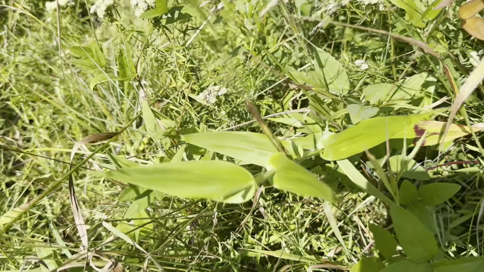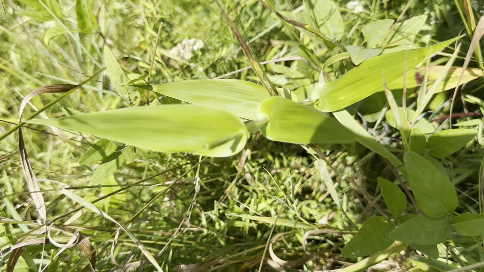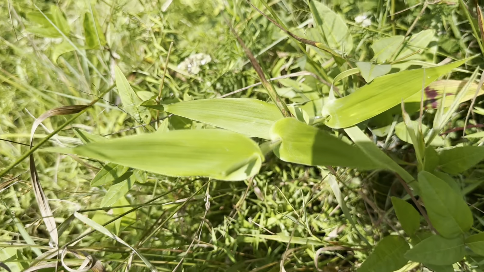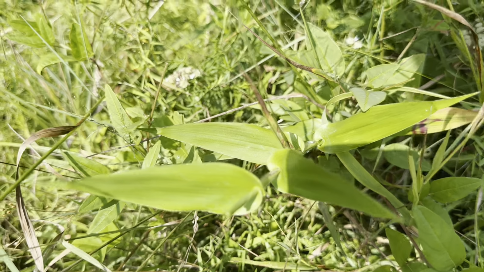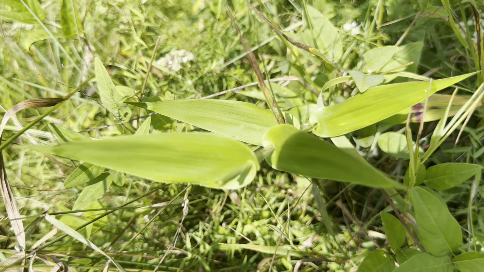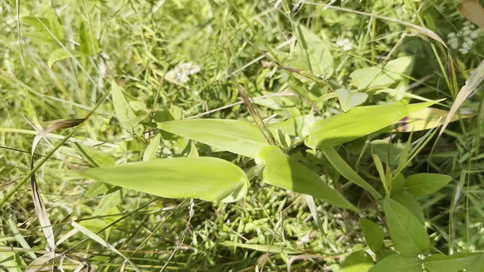I had a little trouble identifying this one. It's either deer tongue or panic grass, so I might do a little bit more research on that one. There's quite a bit of it in different places that have been very wet, so that may help identify it later.